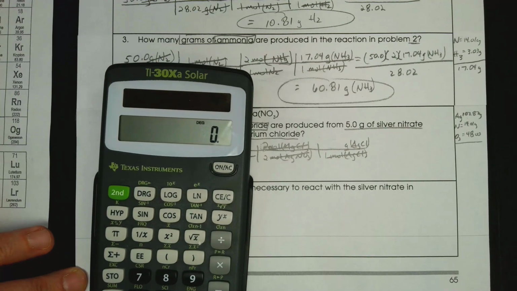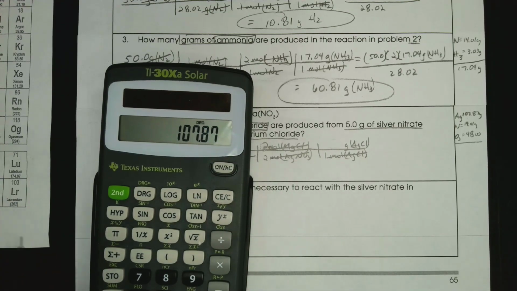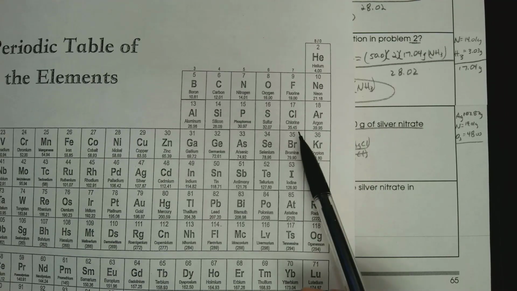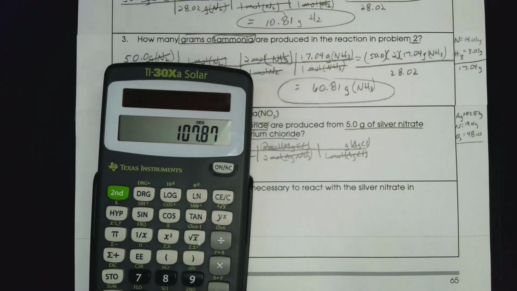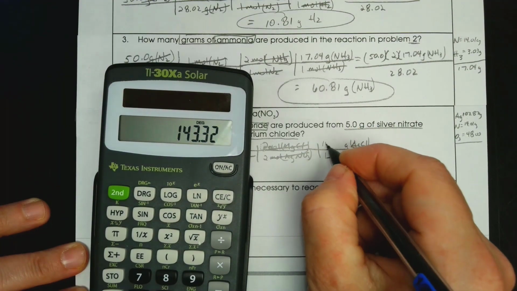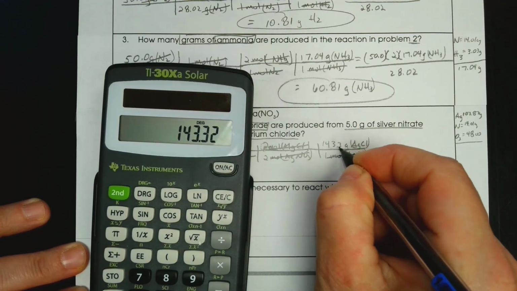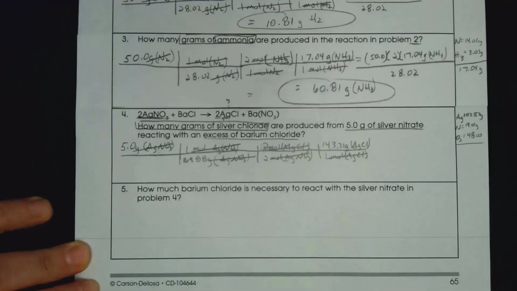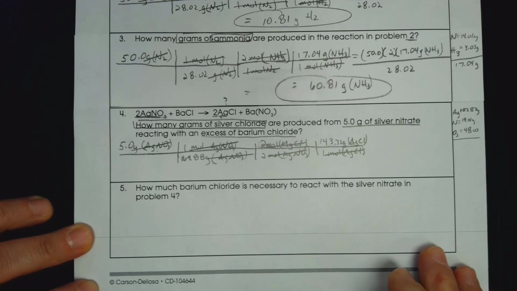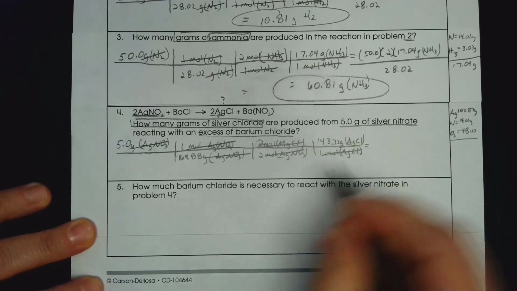So I've got silver with a mass of 107.87 grams plus chlorine, because that's what the Cl is. We know that chlorine has a mass of 35.45, so plus 35.45 equals 143.32 grams. And I have my correct units, and I have my correct substance, so I'm ready to start mathing this out.